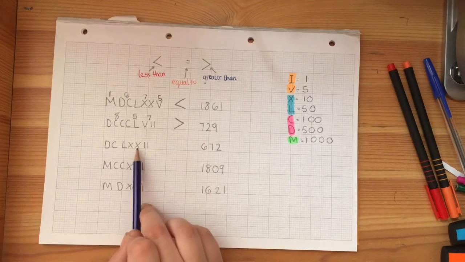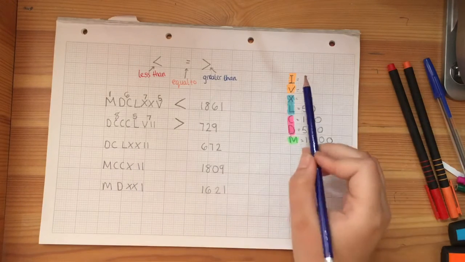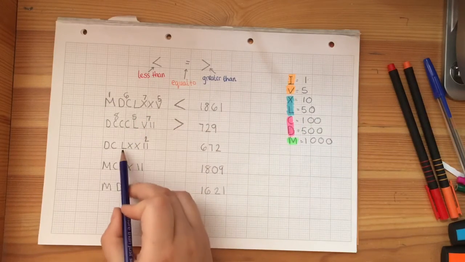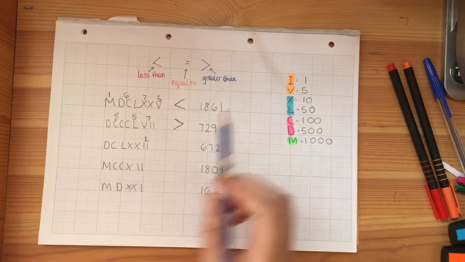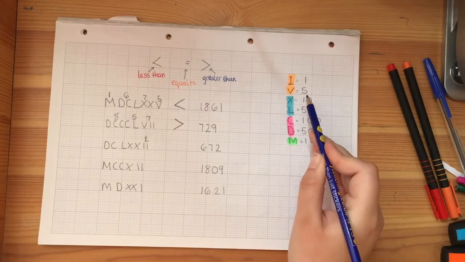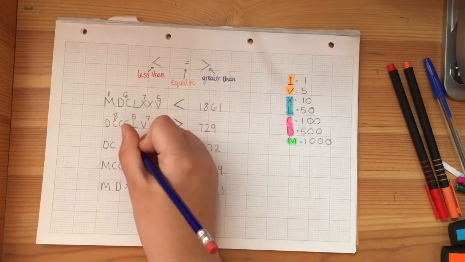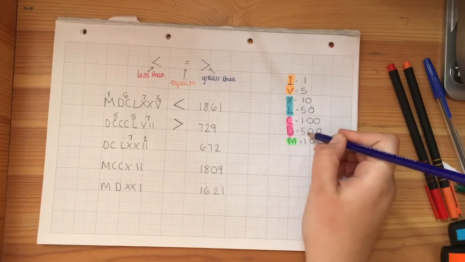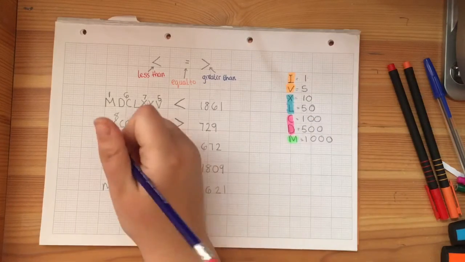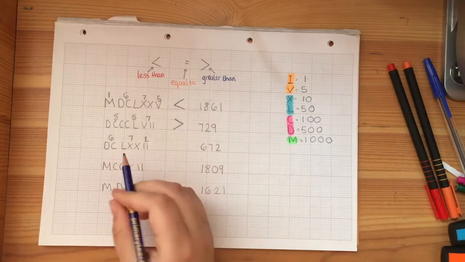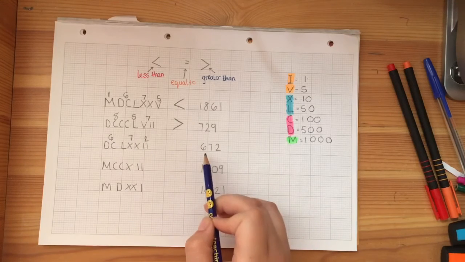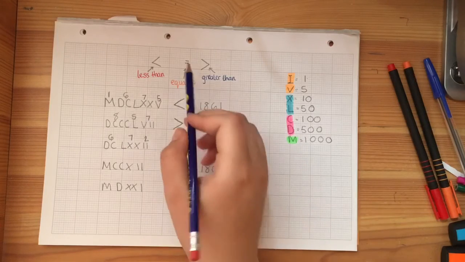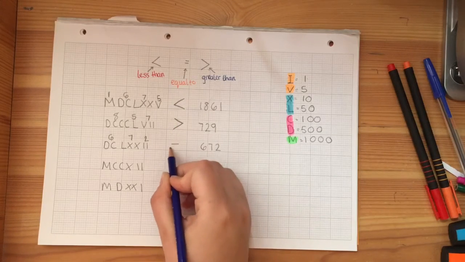Now I've got 2 I's for my units here. I don't have any V's, so that just means it's the number 2. I have 1 L and 2 X's, which means it's 50, 60, 70. And then I've got a D and a C, which means 500, 600. So 672 compared to 672. So those two are the same, which means they are equal to each other.